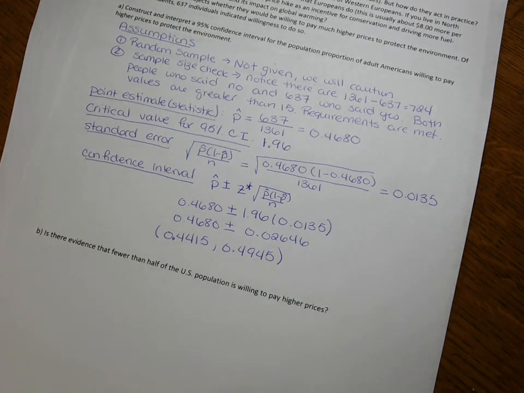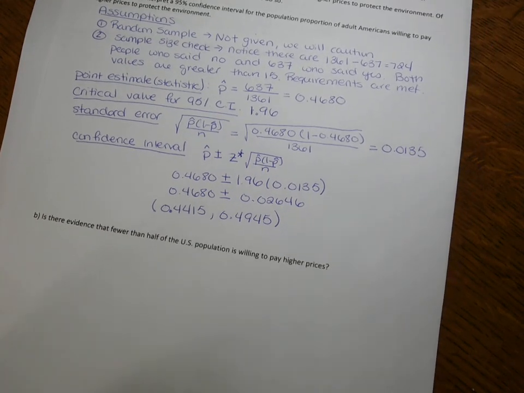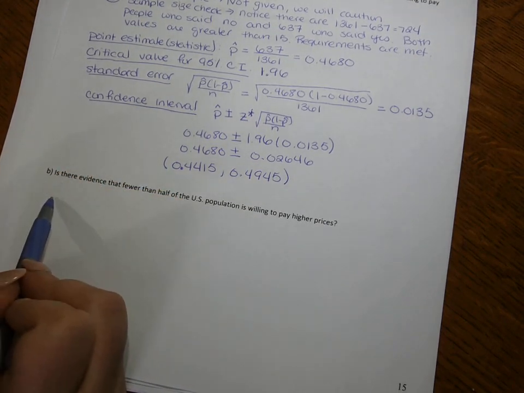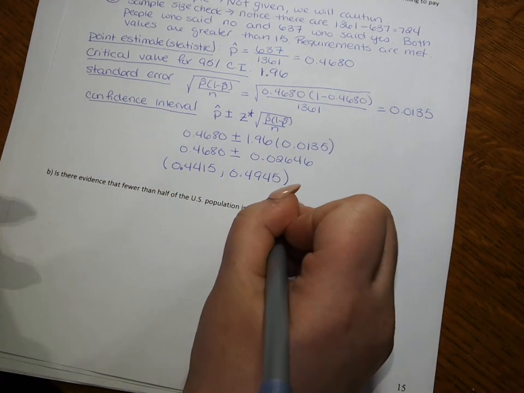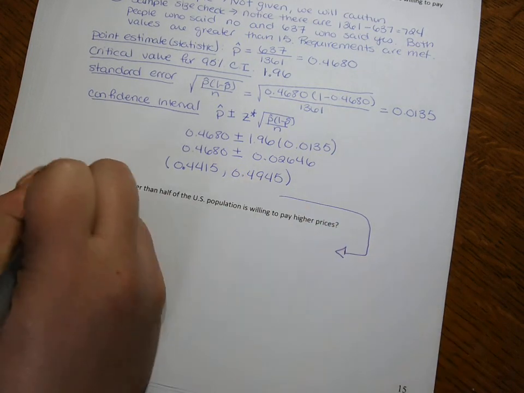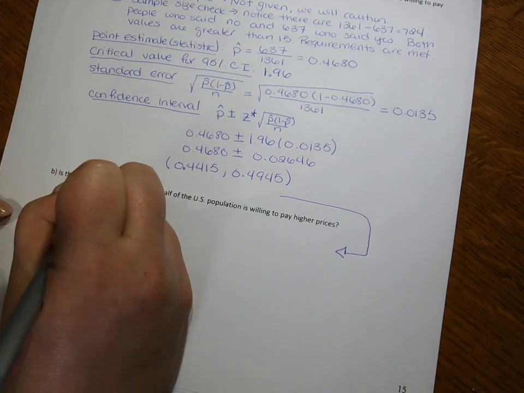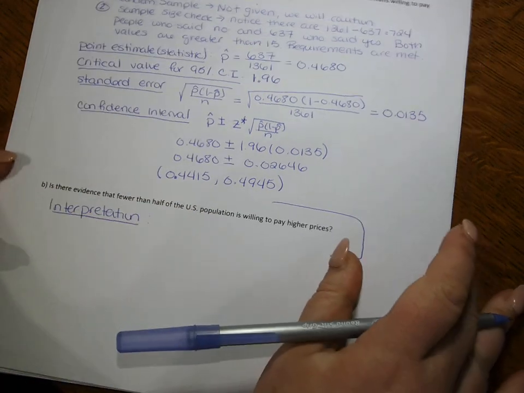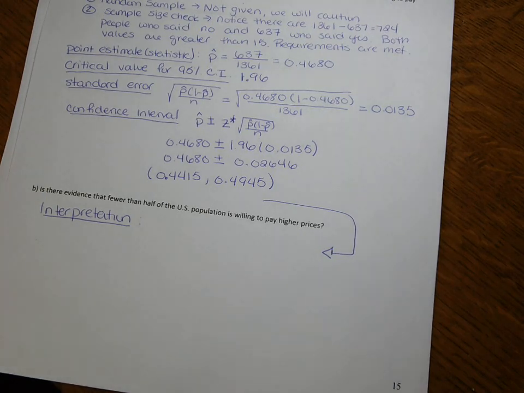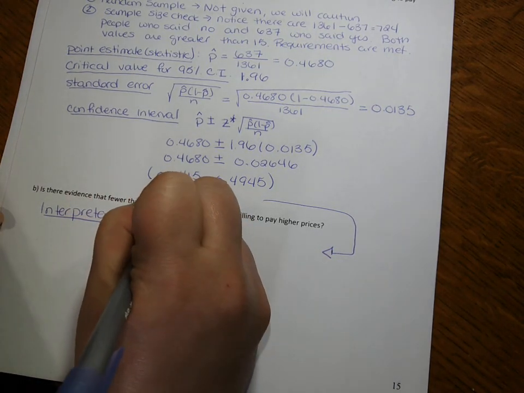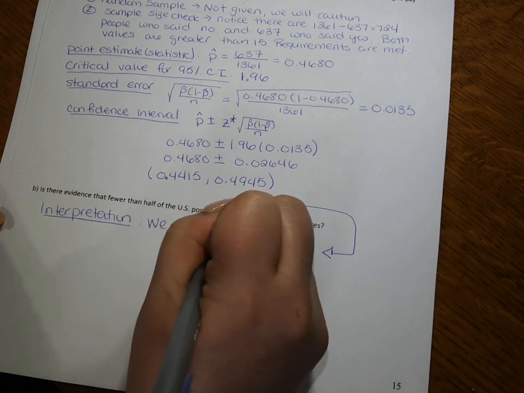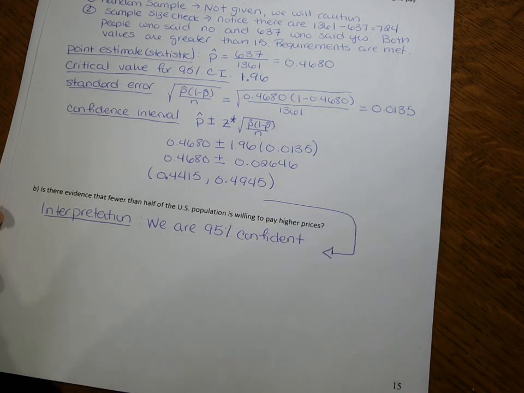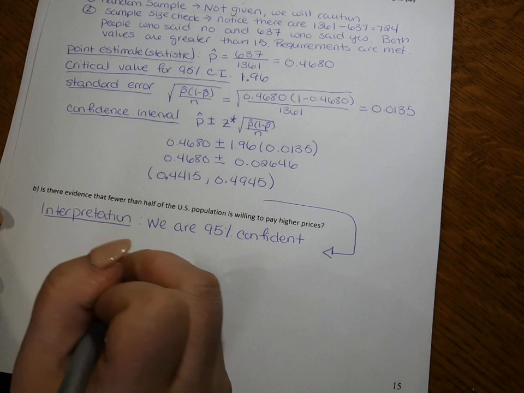The last thing we need to do is interpret our confidence interval. So I'm running out of room here, so I'm actually going to write my interpretation right below part B. So we're going to kind of continue this on to right here. So the last thing I need is my interpretation. Now remember, for our interpretation, we need three different things. We're going to start out with our level of confidence. So we are 95% confident. Next, I'm going to reference my parameter in context.